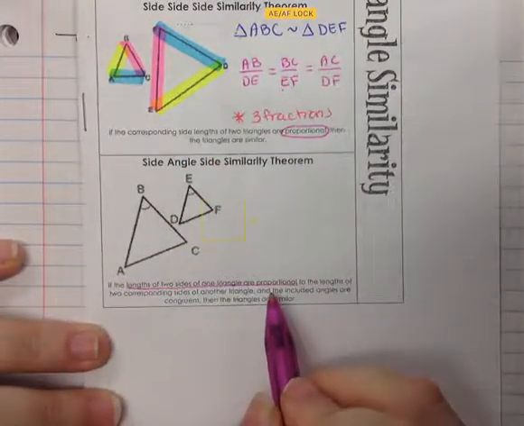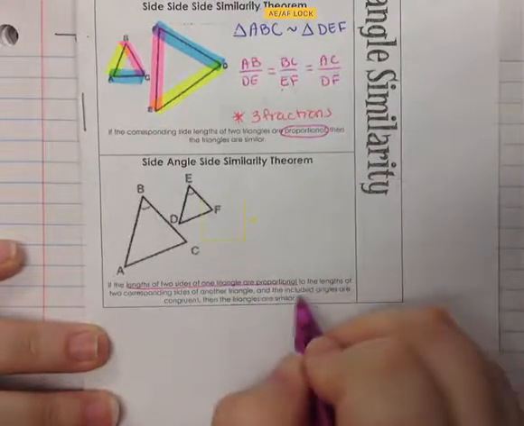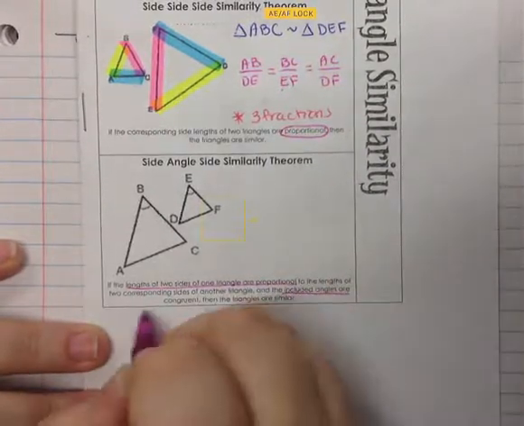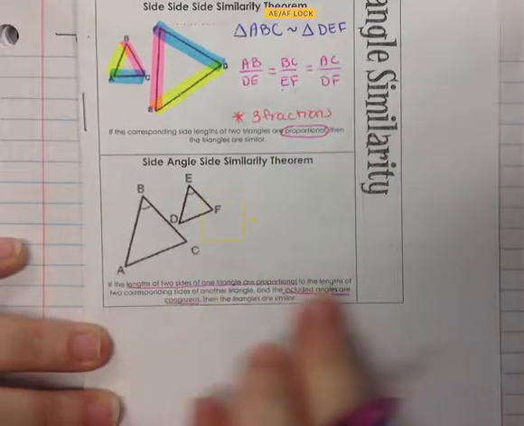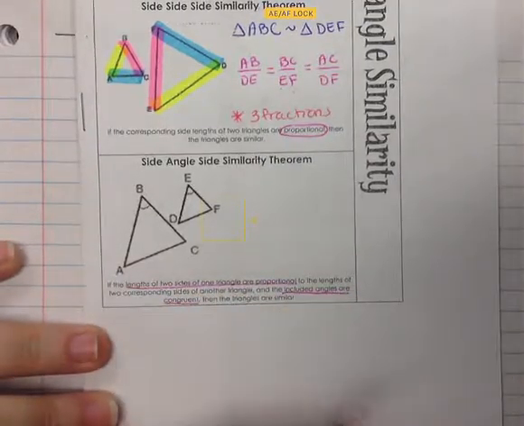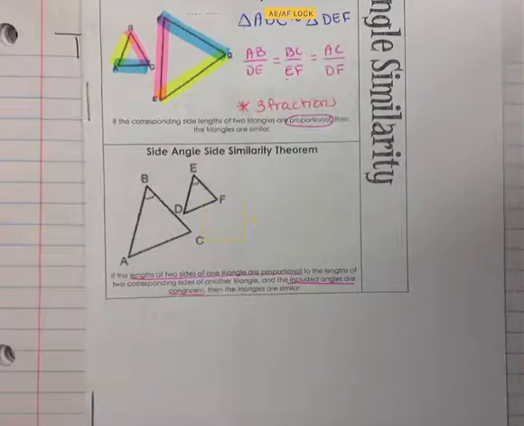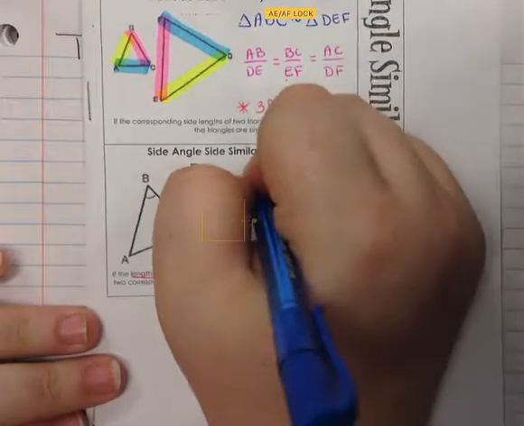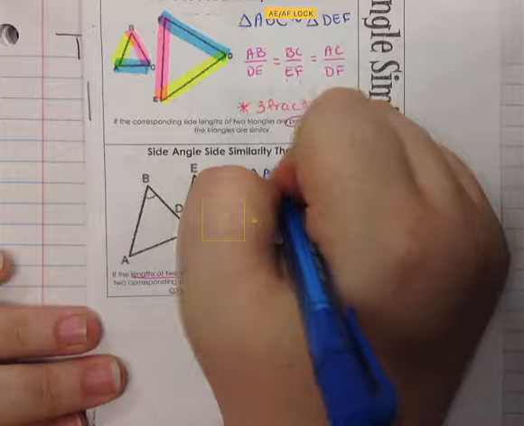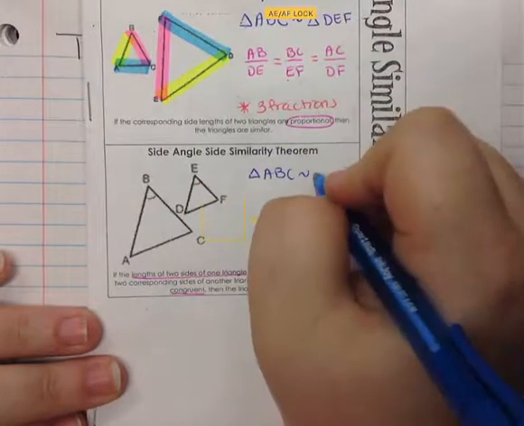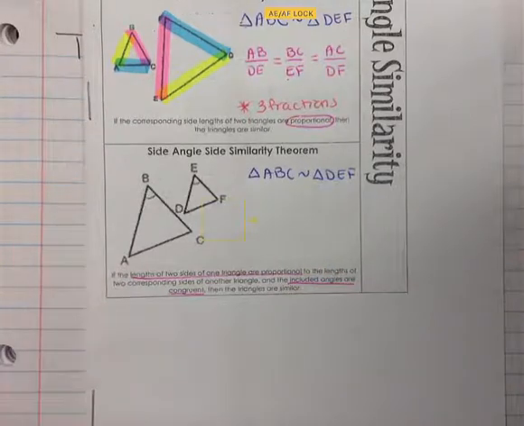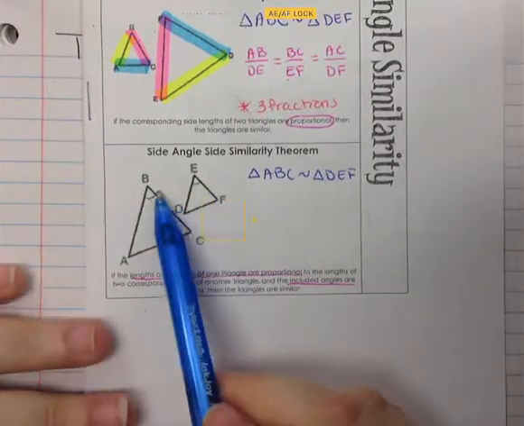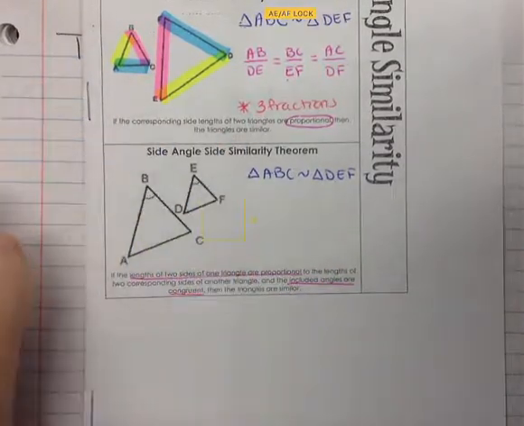But we also have, and the included angles are congruent. So we can't show that angles are proportional. Angles have to be congruent to each other. So if we want to show that triangle ABC is similar to triangle DEF again, we would need to show we have 2 congruent angles here.